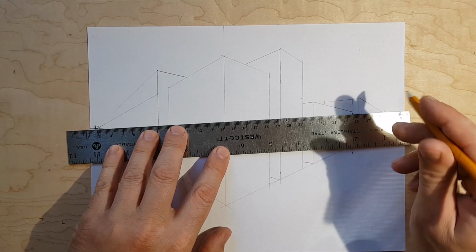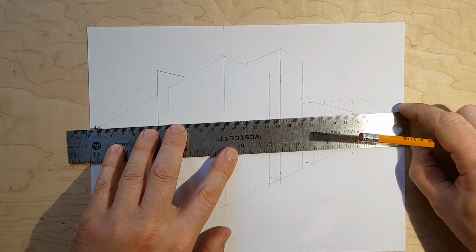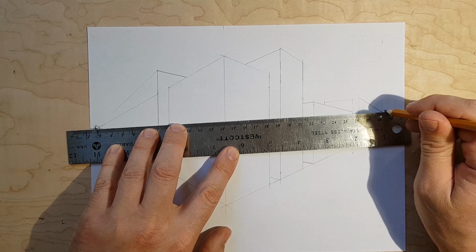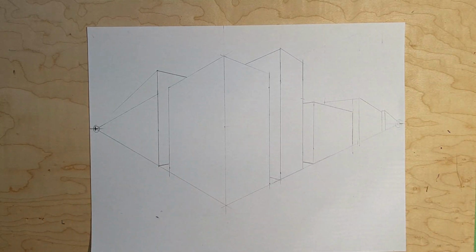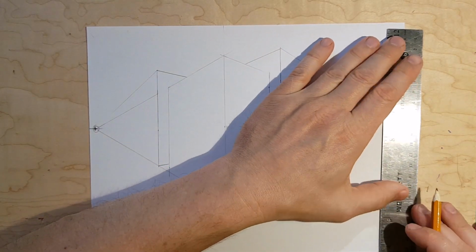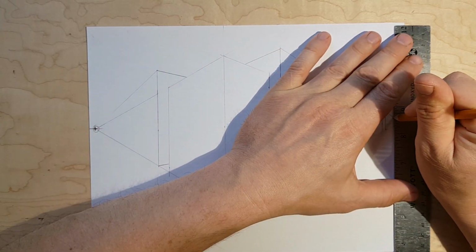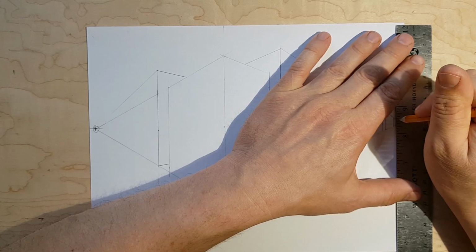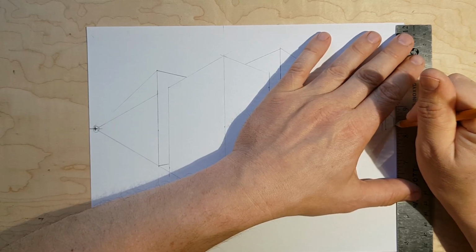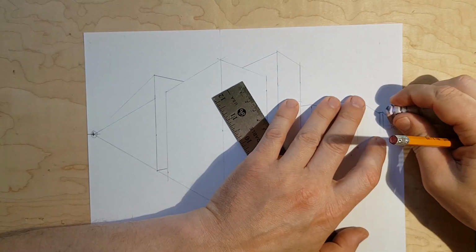This one's going to be a little taller than that other building to give it some interest. Have it come over. Yep. And then you can just do whatever you like here. You can just make a couple little lines here. Like that. Try and get in there and erase it.